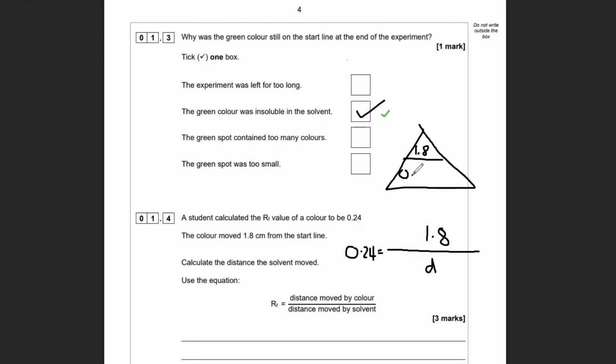And then at the bottom goes 0.24, and then my unknown times D. So if I want to work out D, I'm going to do 1.8 divided by 0.24. So 1.8 divided by 0.24, and that's going to give me D. So I'm going to put that here, 1.8 divided by 0.24, and that is going to equal D.